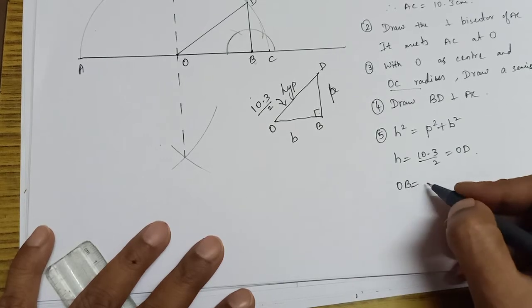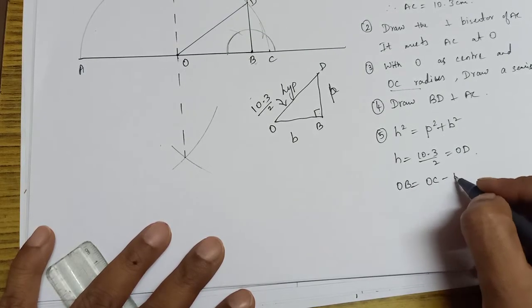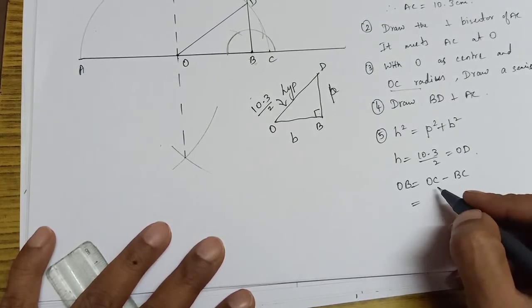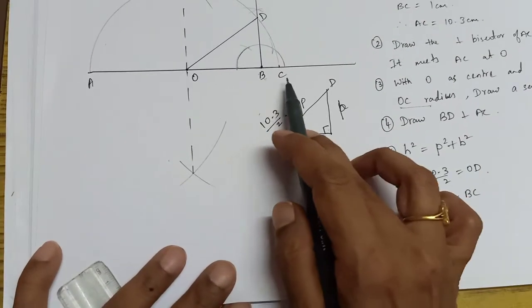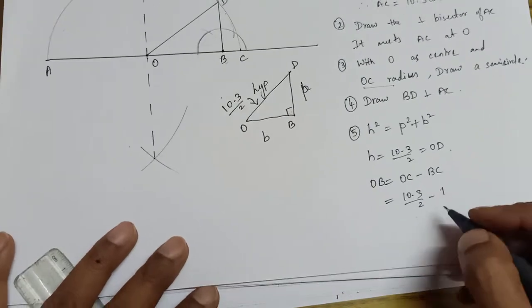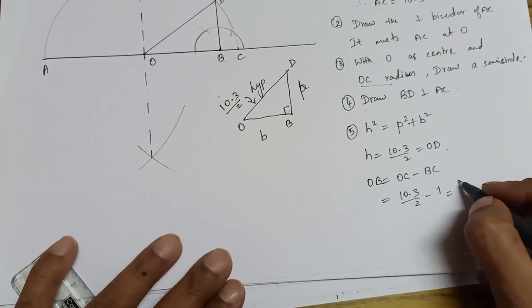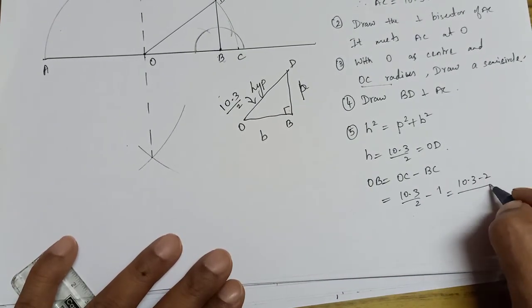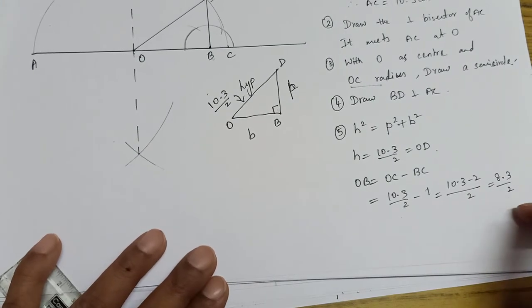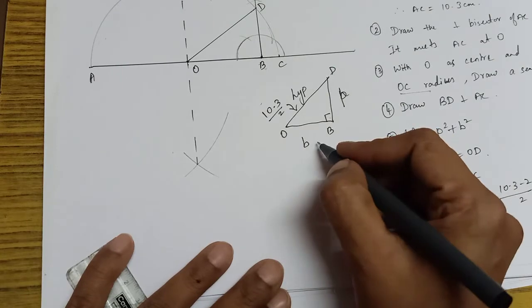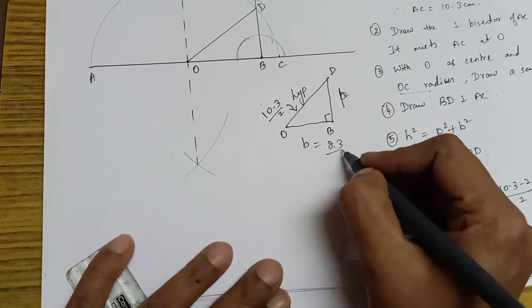OB can be written as OC minus BC. OC is the radius, so that is also 10.3 by 2, minus BC, which we took clearly as 1. Taking LCM, we will get 10.3 minus 2 by 2, that is 8.3 by 2. This is what we got for OB.